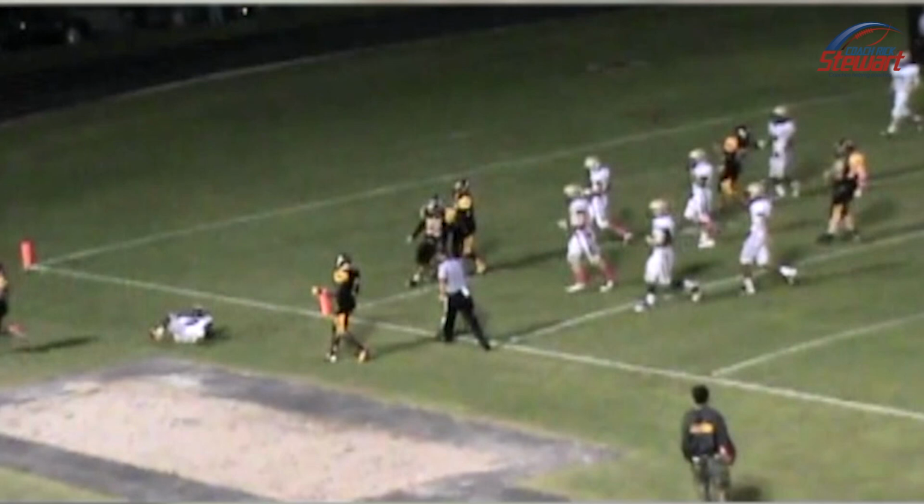Okay, let's go back to the board and look at the flank attack or the perimeter attack against a 4-3 defense.